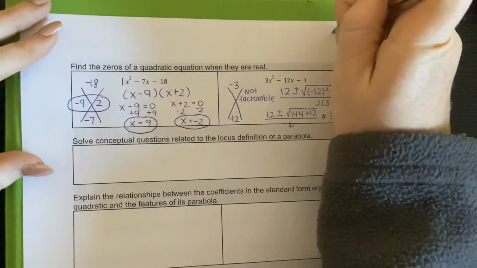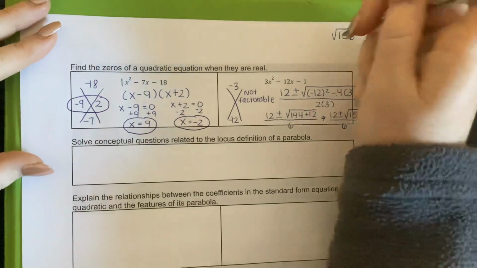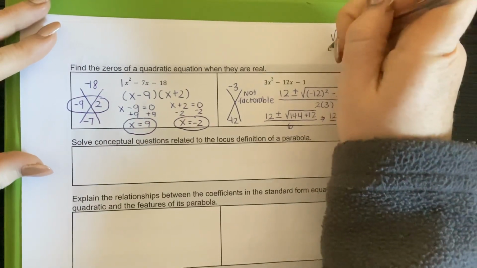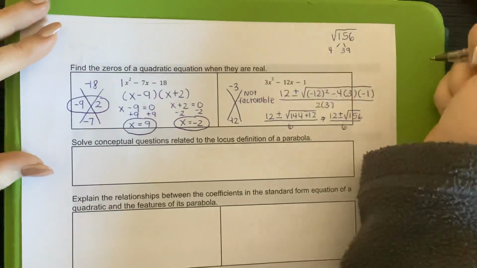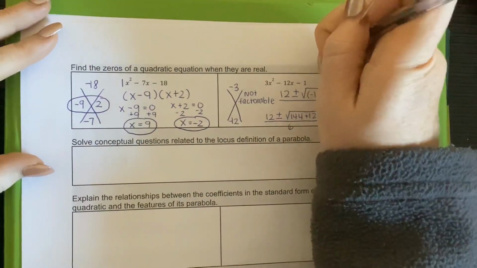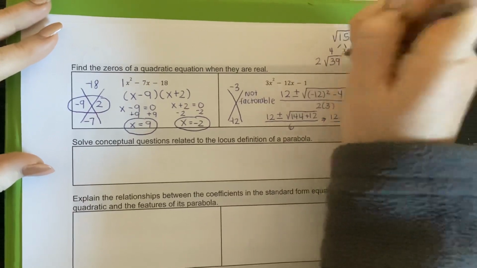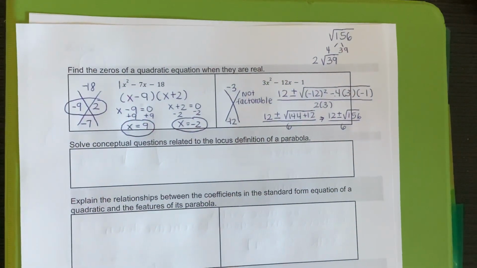So 156, I'm going to come up here to the top real quick. The square root of 156 can be broken down into 4 and 39. So 4 and 39, if I take the square root of that, it becomes a 2 on the outside and it's a 39 on the inside. Do I think you're going to get a number as big as 156? No, I don't, but who knows?